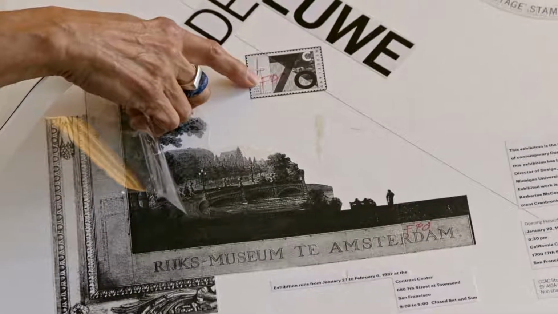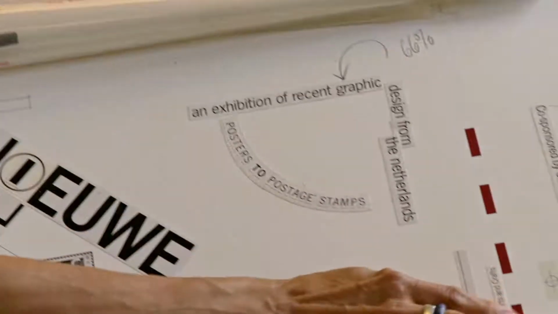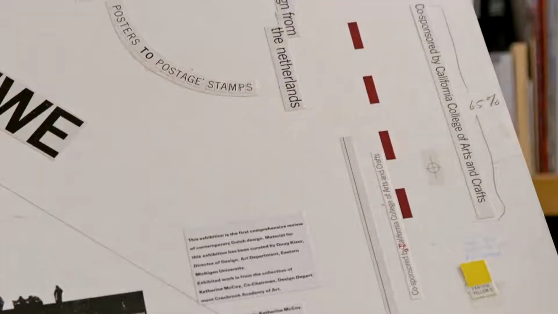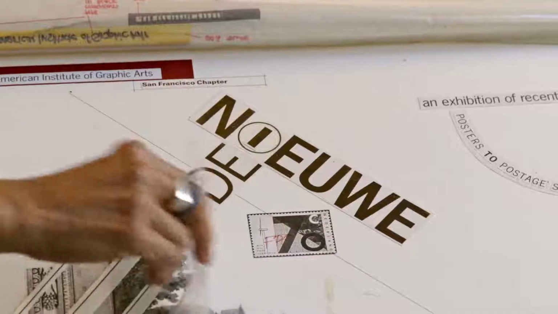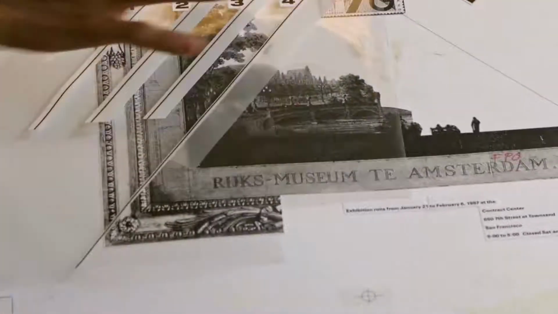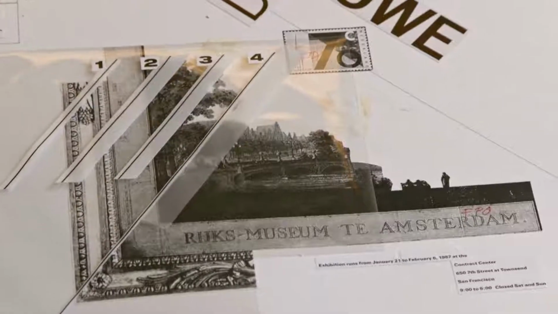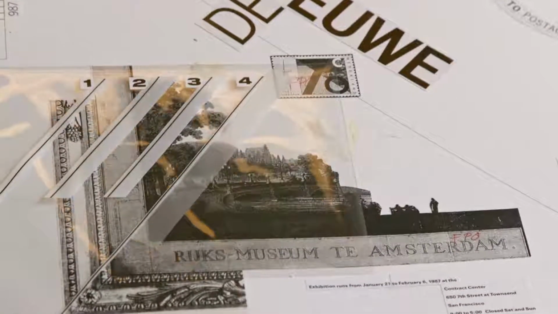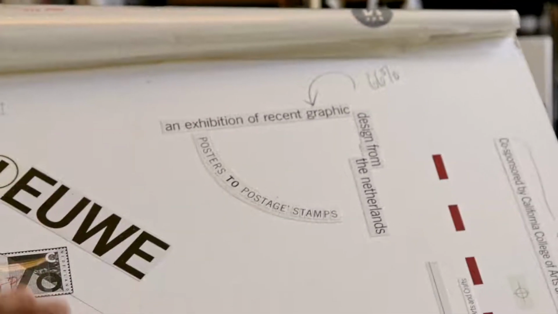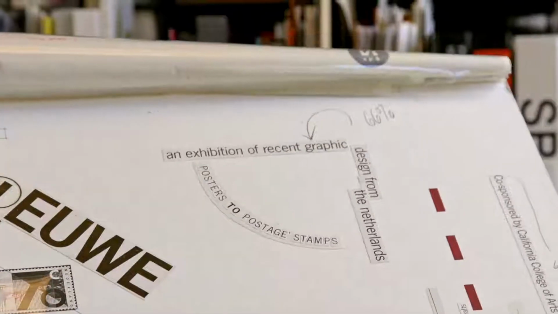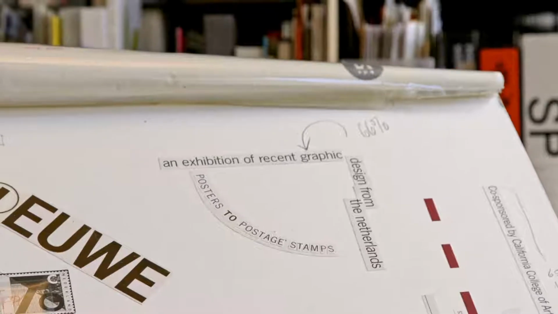FPO, for position only. This is Rubylith, 66% because I wanted it lighter. And the printer was very aware that he would have to shoot this separately, but there were, of course, all these registration marks. I love to do this. It's like a cut and paste collage, really.